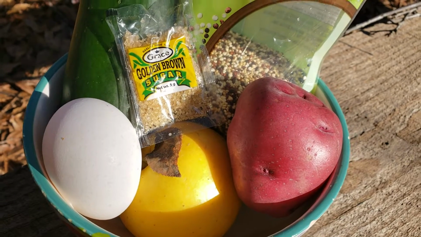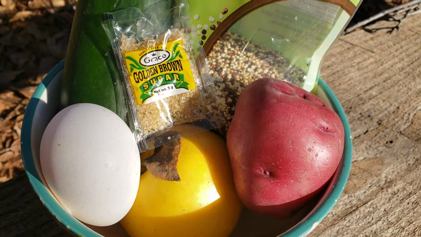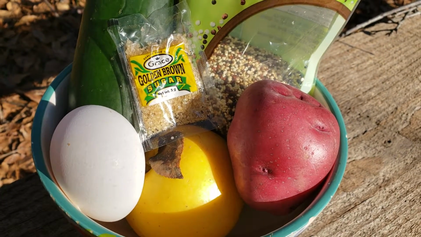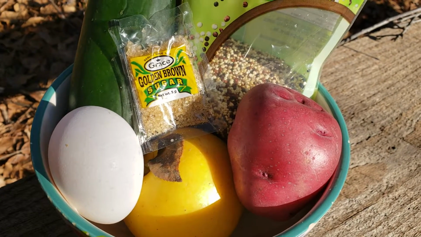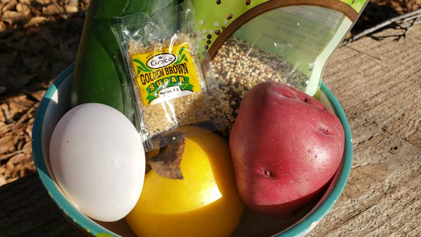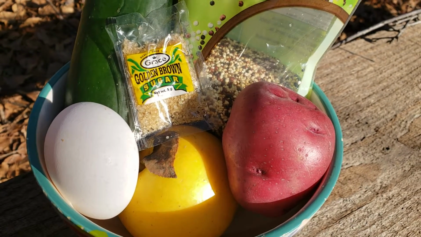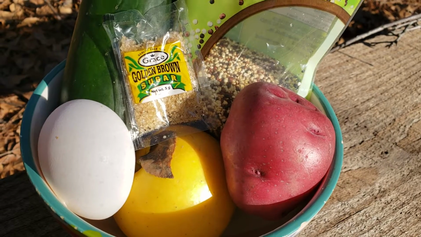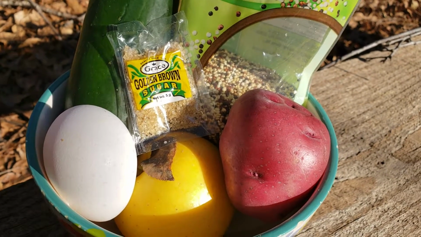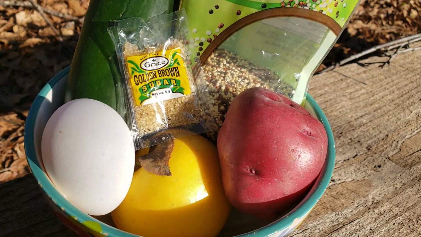Okay, to name a few. Your brown rice, sweet potato, grapes, all fruits, vegetables, roots, nuts, grains. They're carbohydrates. They're in the category called carbohydrates.